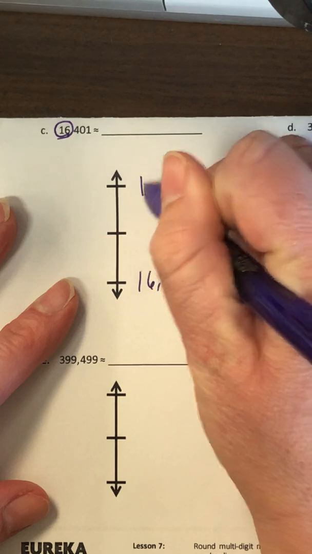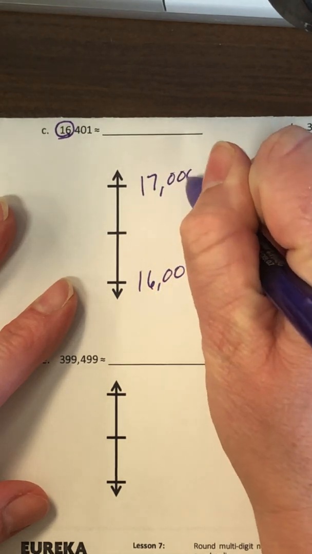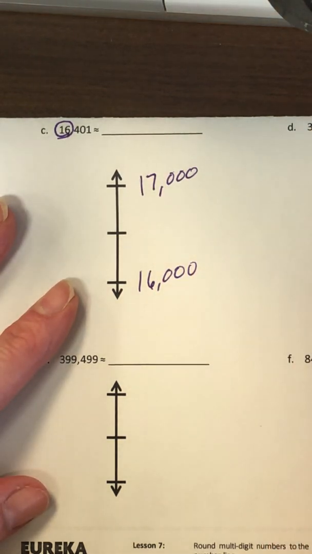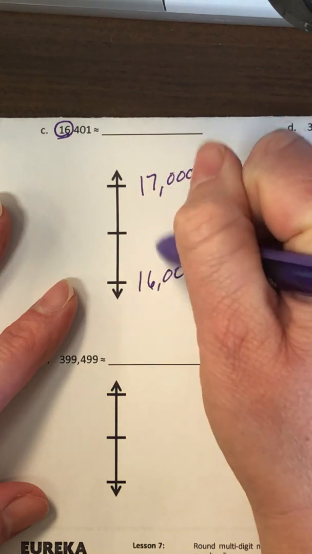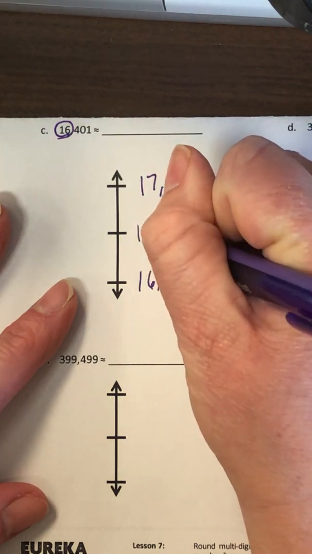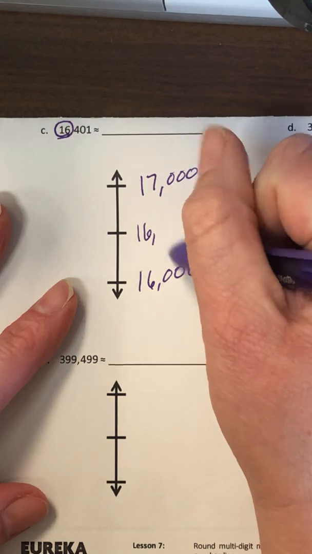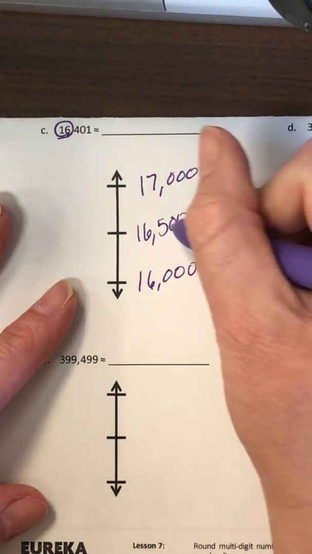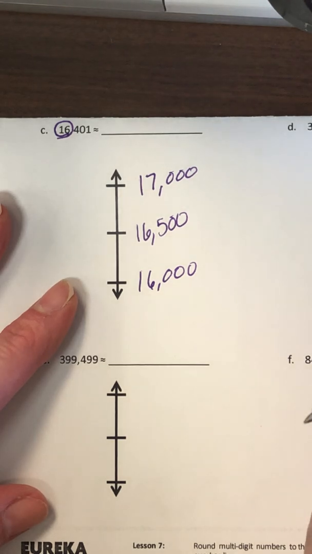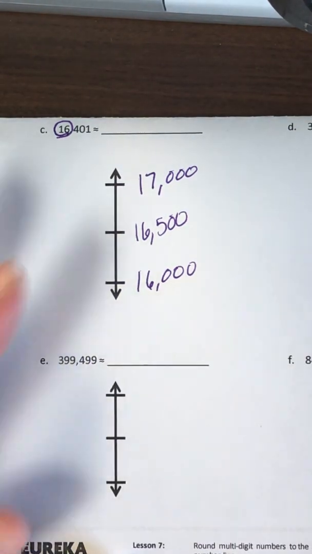One more thousand is going to be 17,000 because if I count and I start counting from 16, it's going to be 16, 17. So that's the reason it's 17,000. Then halfway in between is going to start out with my 16, but half of 1,000 is 500. So my midpoint is going to be 16,500.